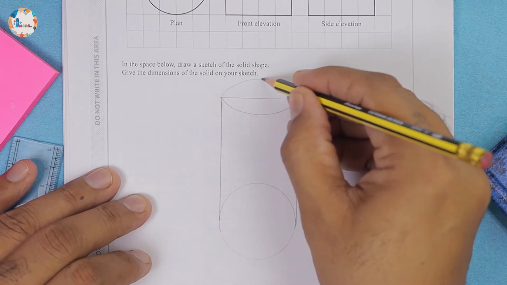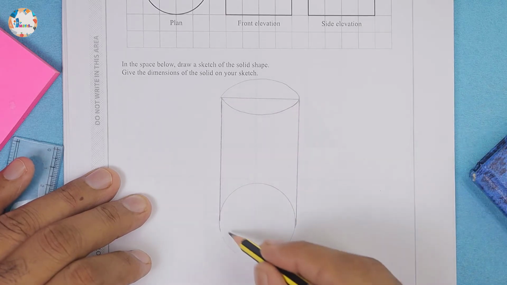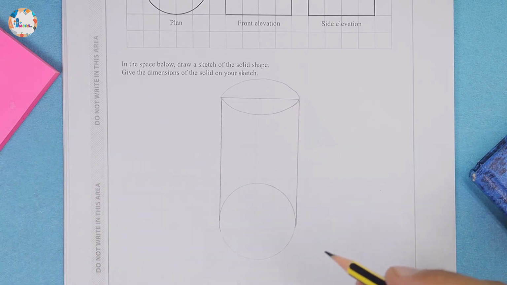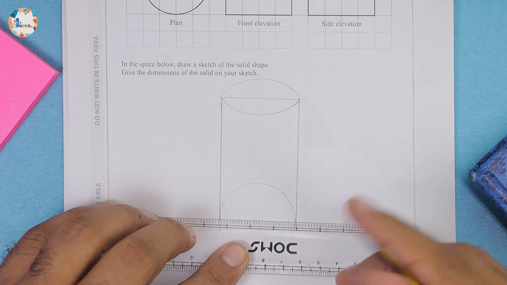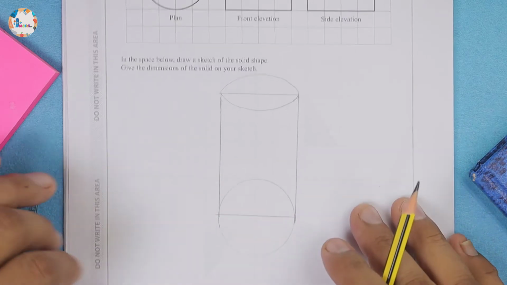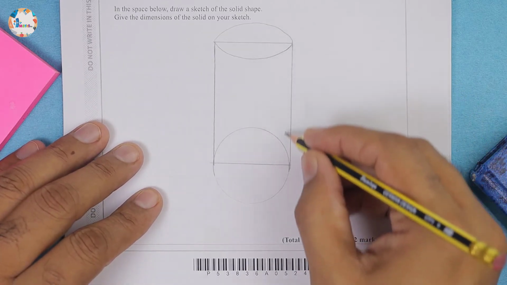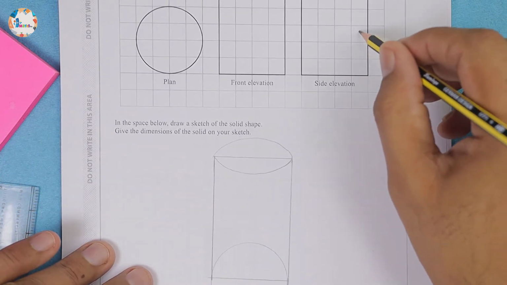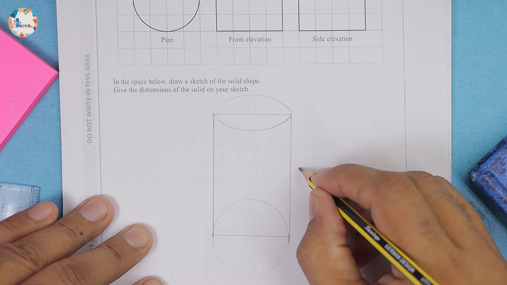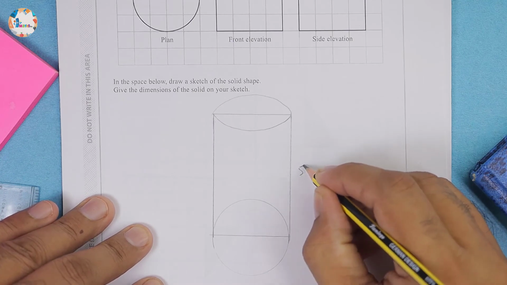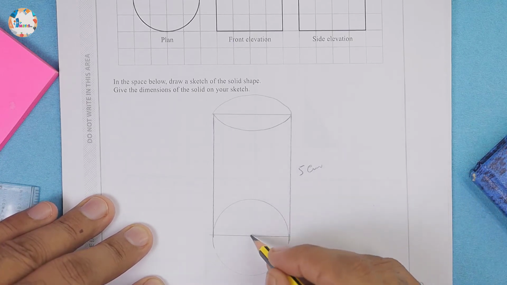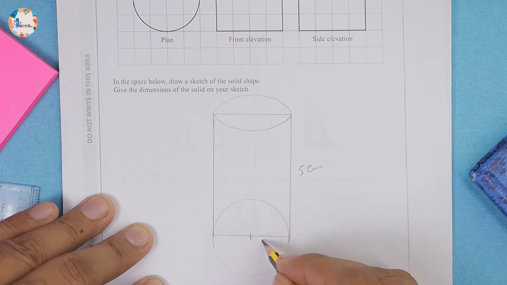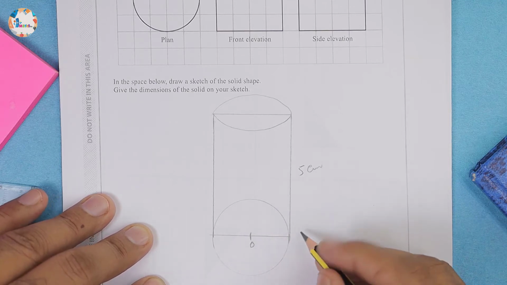So we can show from here as well, and this will be the base, and this one will be, height will be this many units, 1 2 3 4 5 units, so 5 units. So we can write 5 centimeter, and this radius we can write OA.